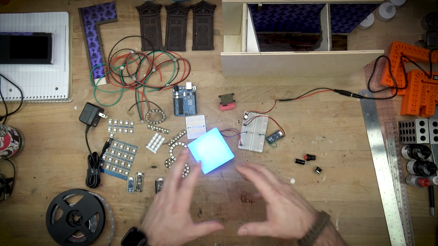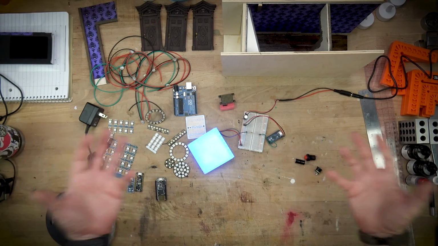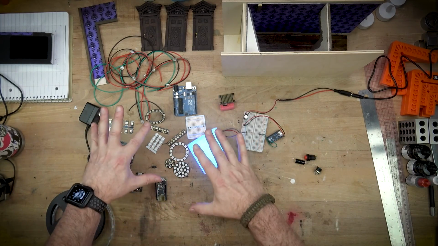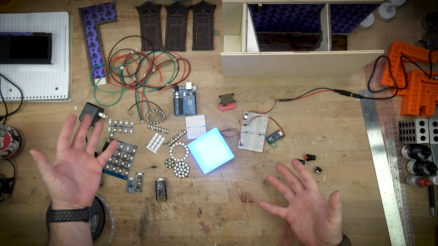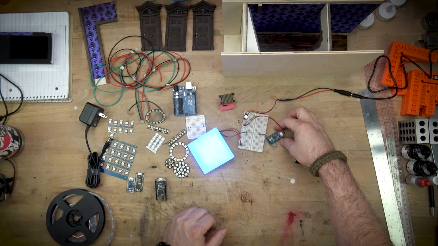So, in a nutshell, that's why this is cool. It is a lot of pixels, as many as the memory in your microcontroller can handle.